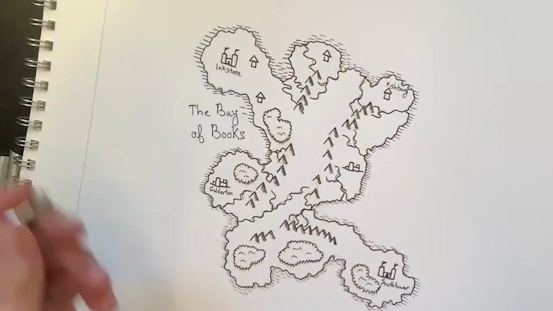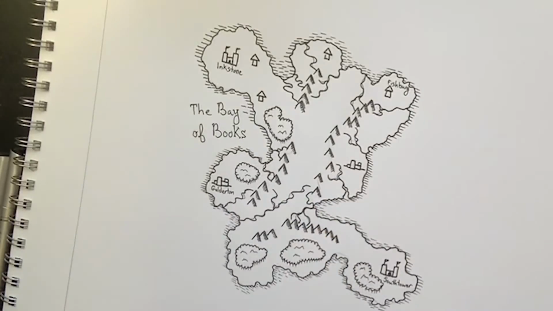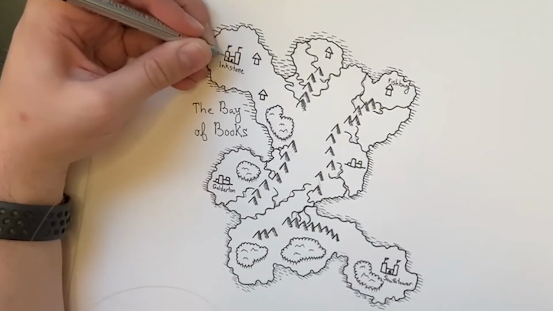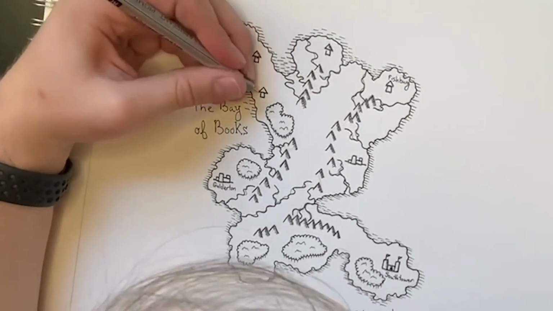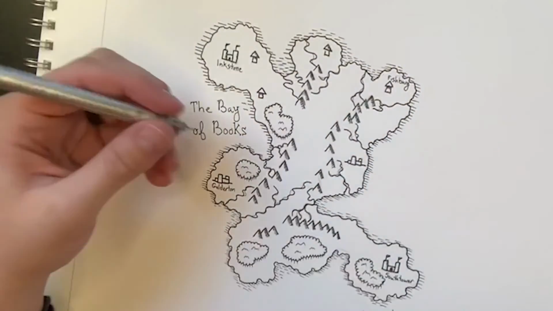Now, I could keep adding details all day long if I wanted to. I could add more names to the mountains and the forests, but ultimately, I think this is pretty good. It didn't take too long either.